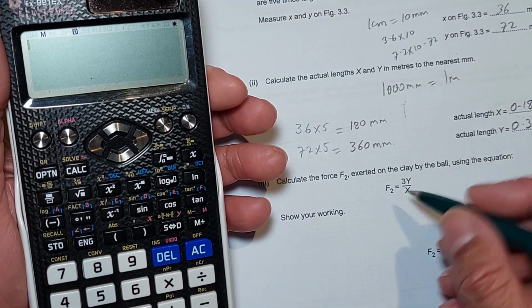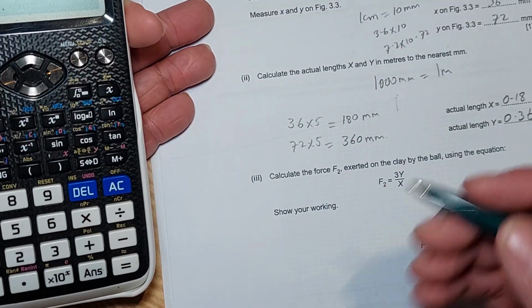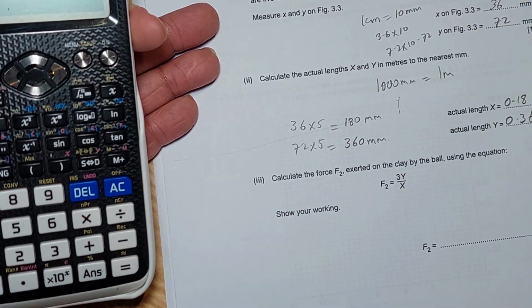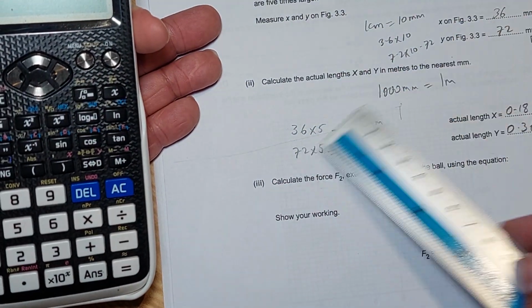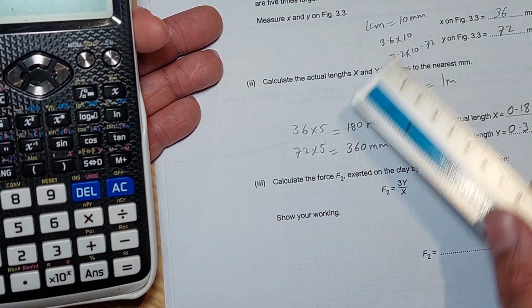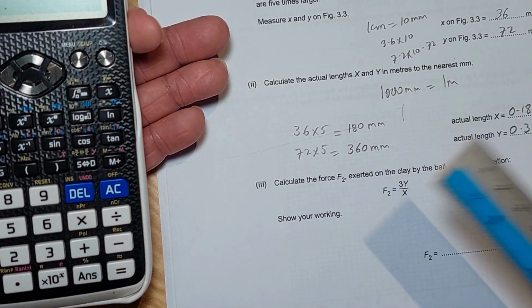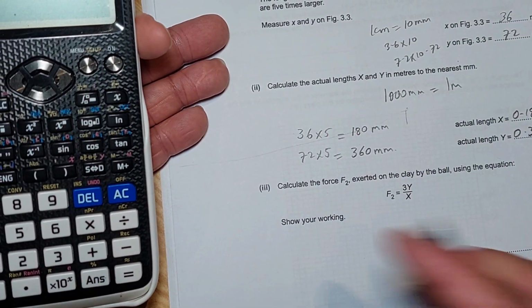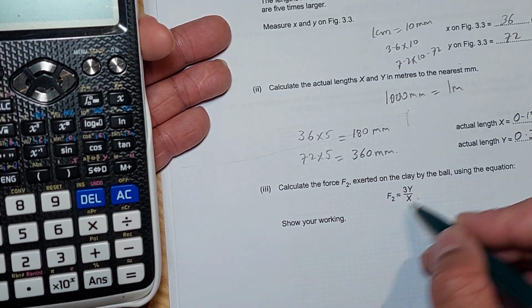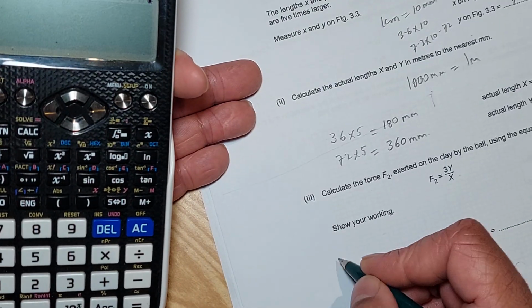So all you have to do is, you realize in this paper, you're just measuring lengths with a ruler, putting that down, converting millimeters to meters, just being careful about that. This is how simple the ATP paper is. Just be wary. Now you're just going to take these values and put them over here to find F2.